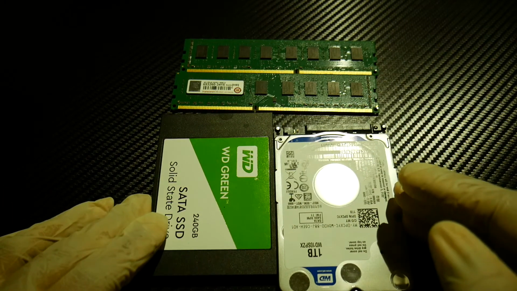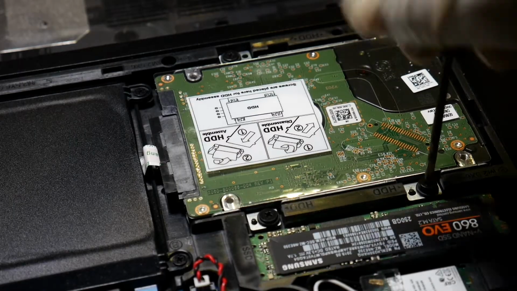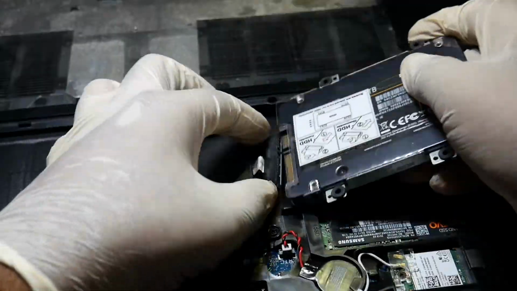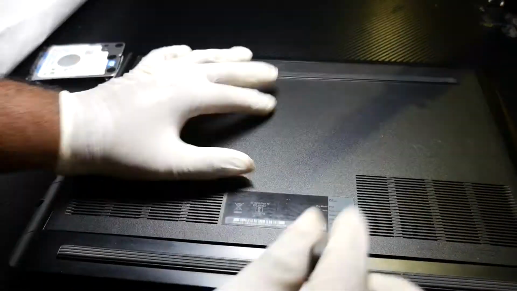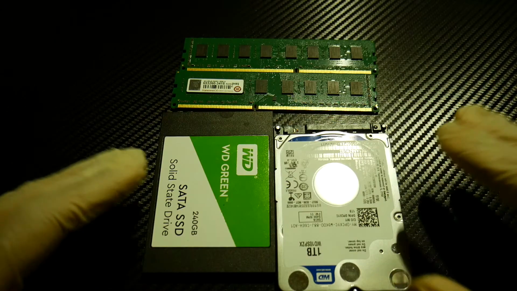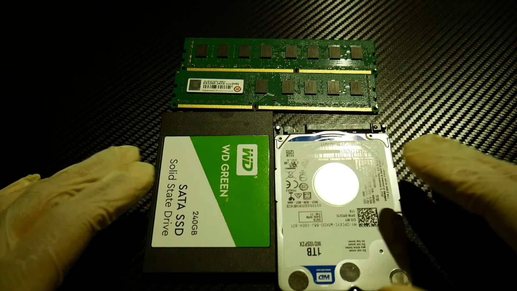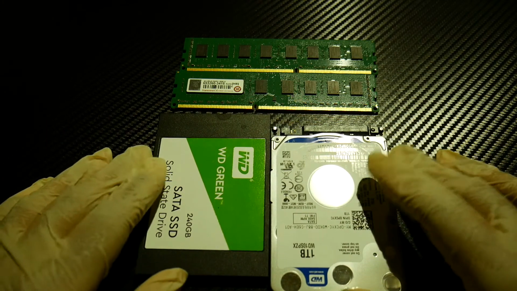So that's it, ladies and gentlemen. If you need to see how to upgrade your hard drive to an SSD in a physical laptop, we have the video linked down in the description. So you can go to that video and watch it, and you'll know exactly how to replace your hard drive. Yes, you don't need a technician to do it. You can do it on your own. It is fairly straightforward and simple.